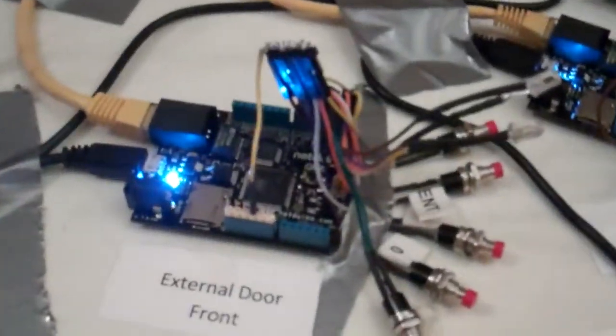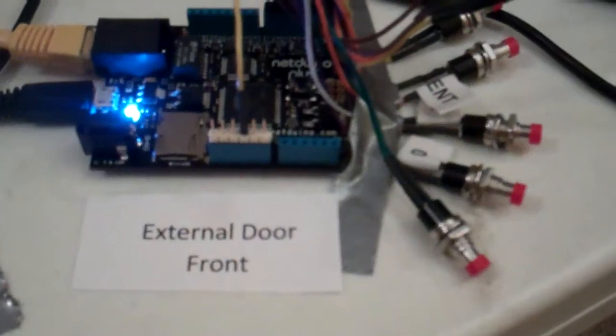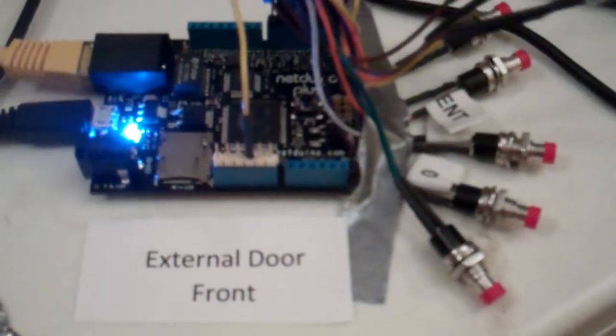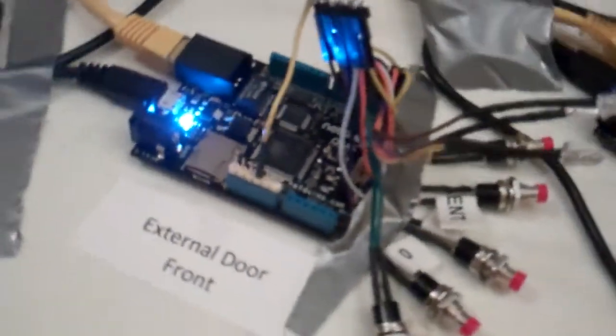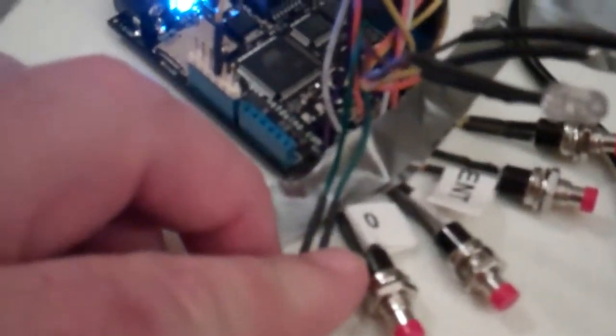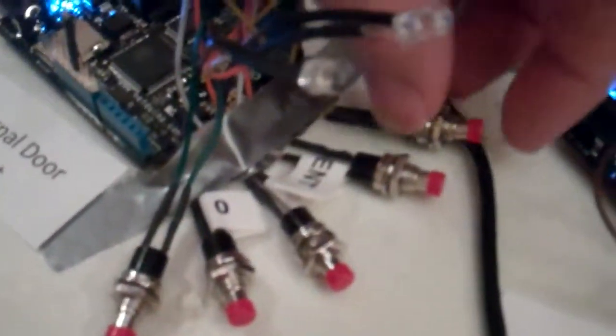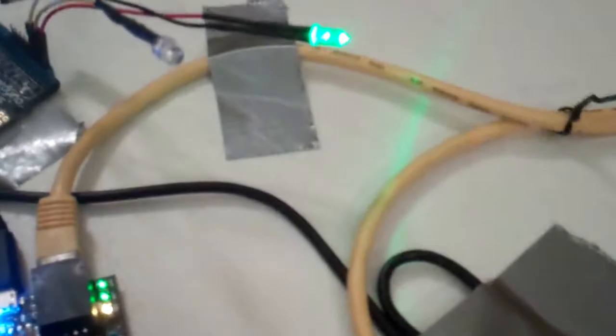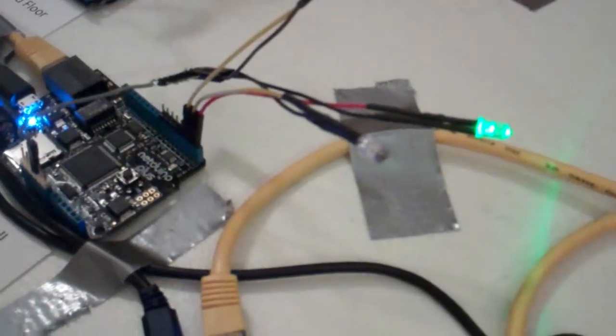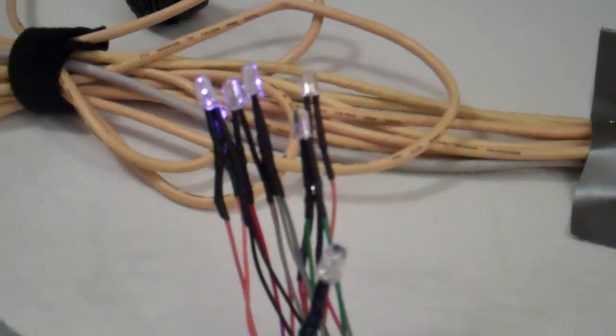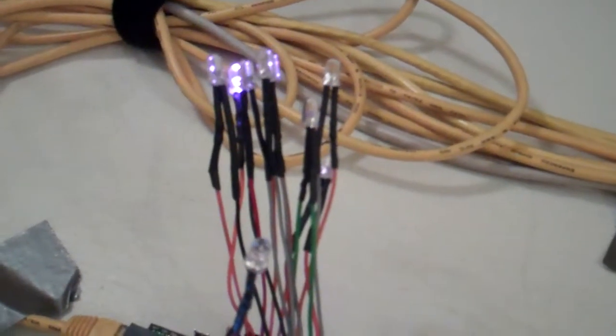Here is what I call the external door. This is for the front door. So this Netduino would be hooked up to the front door, and basically it has a push button that would be the doorbell. Actually, this one's the doorbell. And as I push this one, you can see the doorbell LED pop on. And this one actually represents the door being open or closed. And you can see over here, if I look at the alarm on the second floor on the LEDs, if I press the door, it'll turn on. The LED for the door turns on and off as I open the door for the front door.